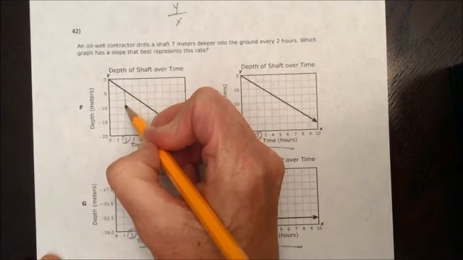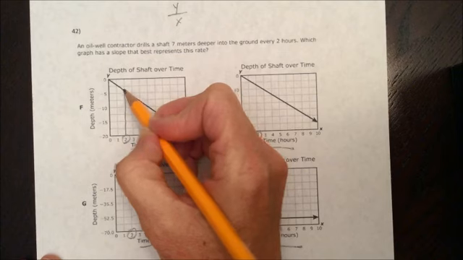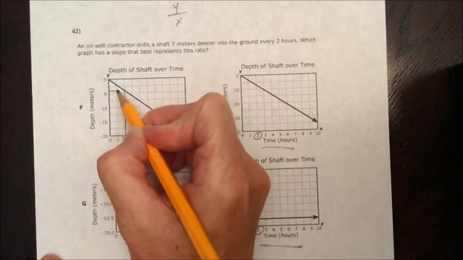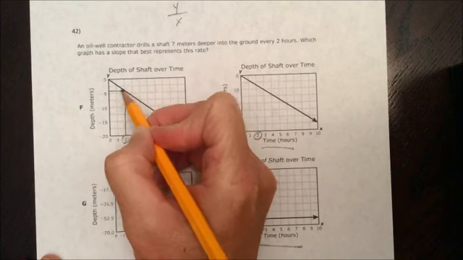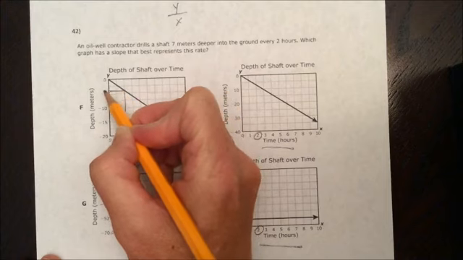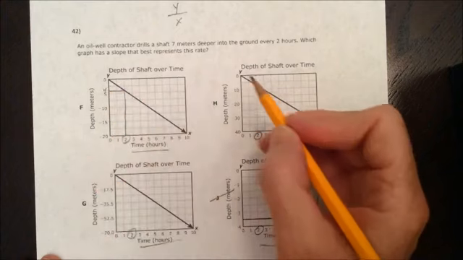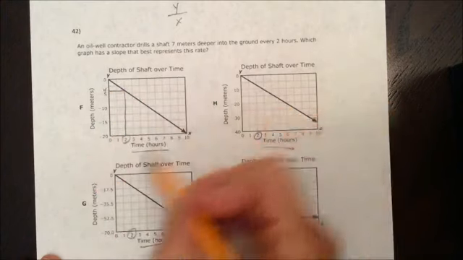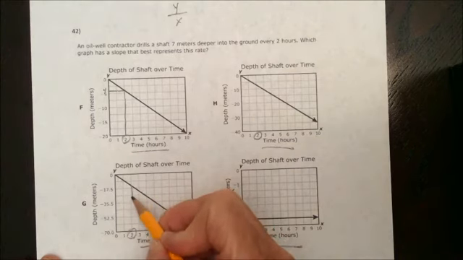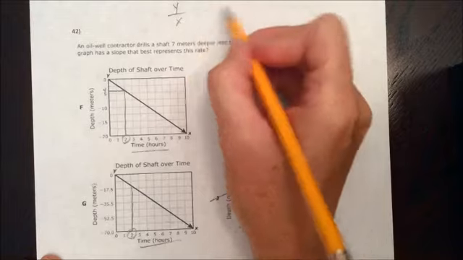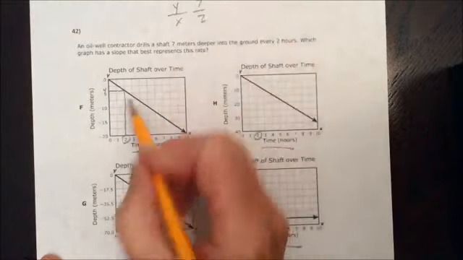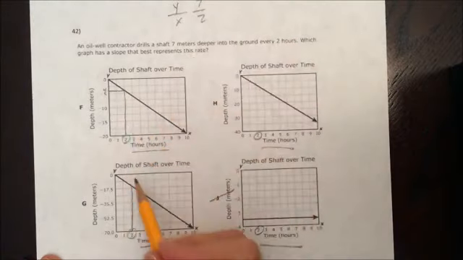Let's look at this. Okay, this can't be it because this is going to be like maybe 4. Let's look at this one. This can't be it because, well, let's see, 7 over 2. So 4 over 2, that doesn't work.